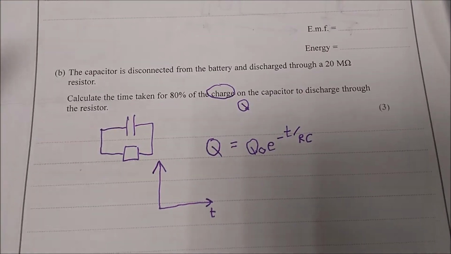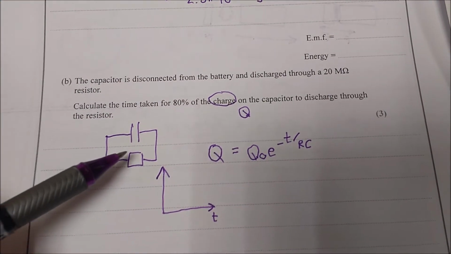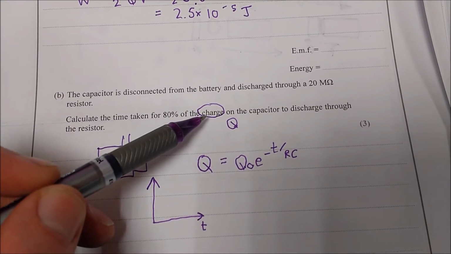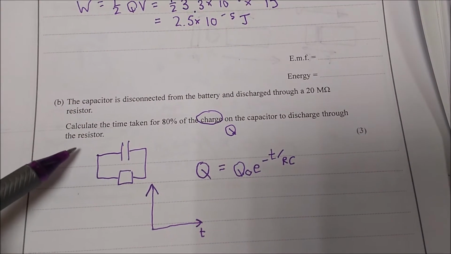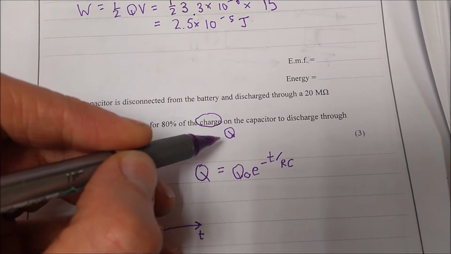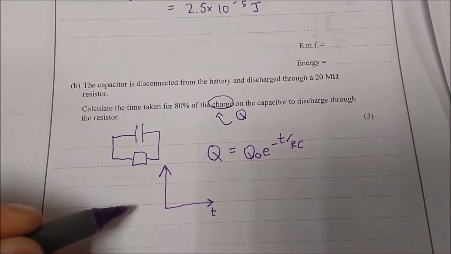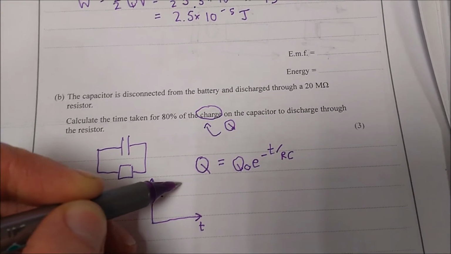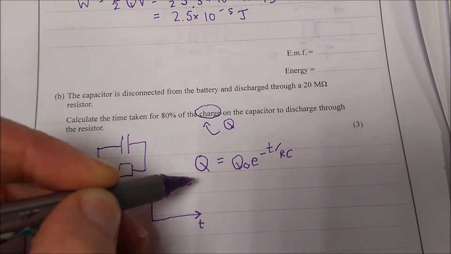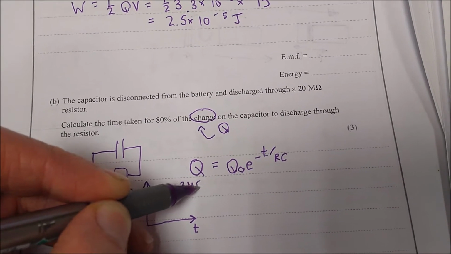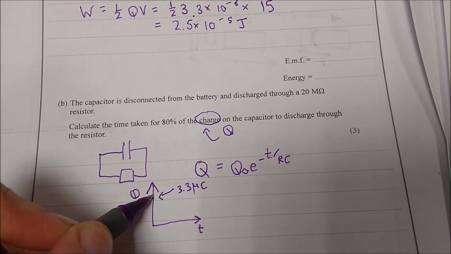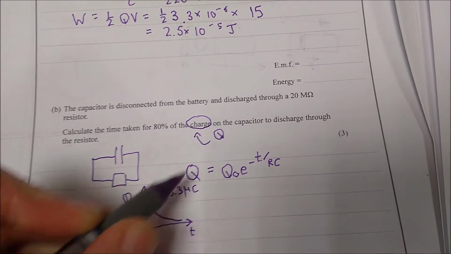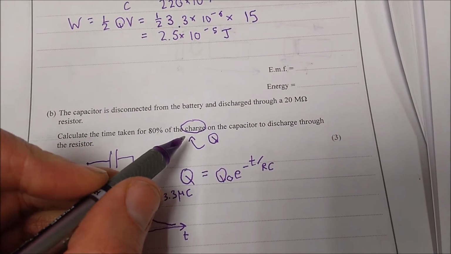The capacitor is disconnected from the battery and discharged through a 20 mega ohm resistor there. Calculate the time taken for 80% of the charge on the capacitor to discharge through the resistor. The charge is Q, isn't it? And if we think about a Q-T graph, the initial charge there is 3.3 microcoulombs, and we're going to get exponential discharge, aren't we, like that? And we're after the time for 80% of the charge to discharge.